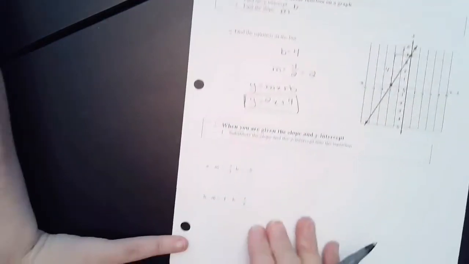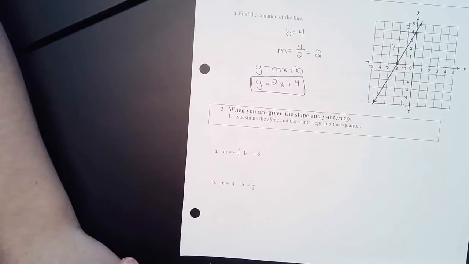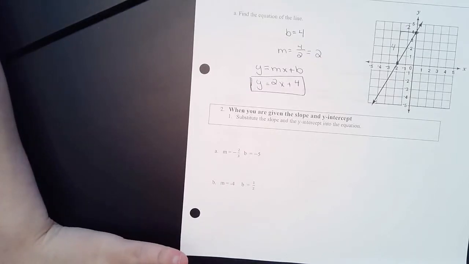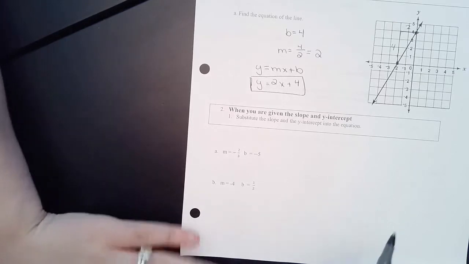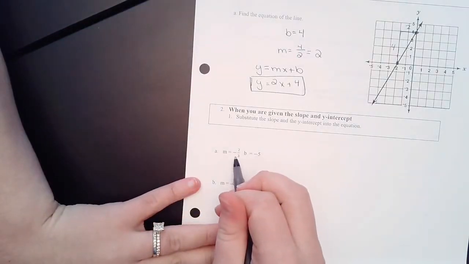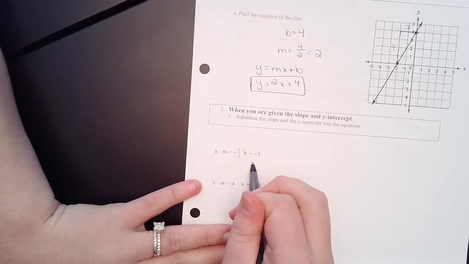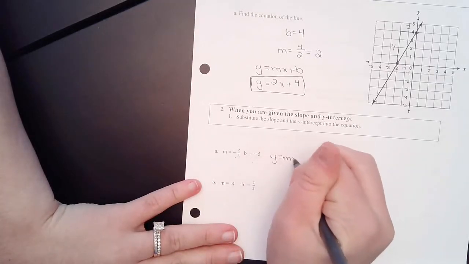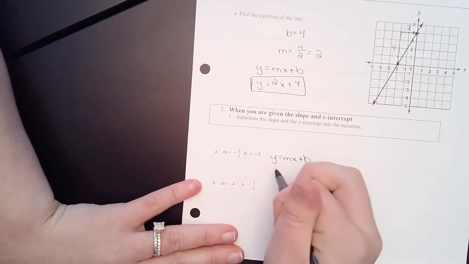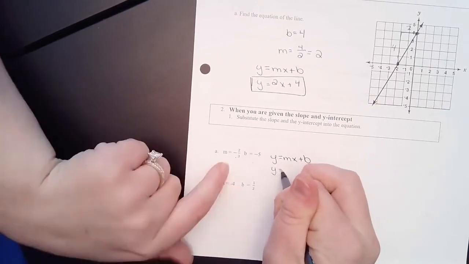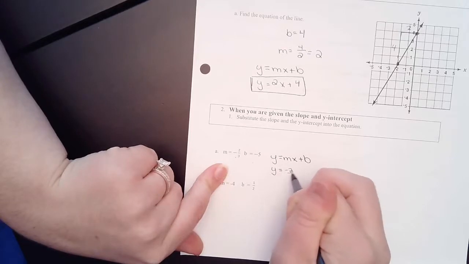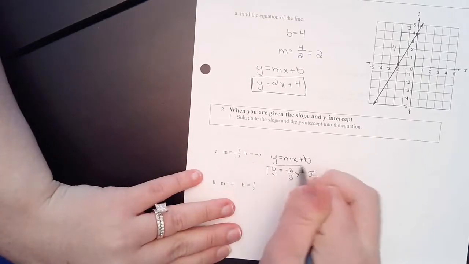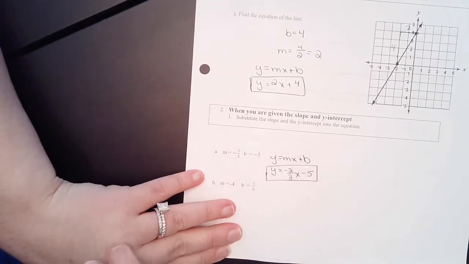Now if I look at the next one, when it says you are given the slope and y-intercept, I am able to just plug it straight into the equation like we did for part 1. So if our slope is negative 2/3 and our y-intercept is negative 5, I can say y equals mx plus b. My y stays, my m is negative 2/3, and my b is negative 5. Pause the video and try the next one by yourself.